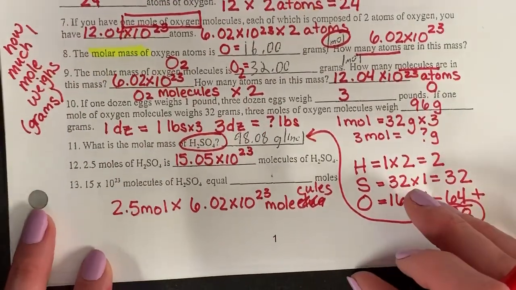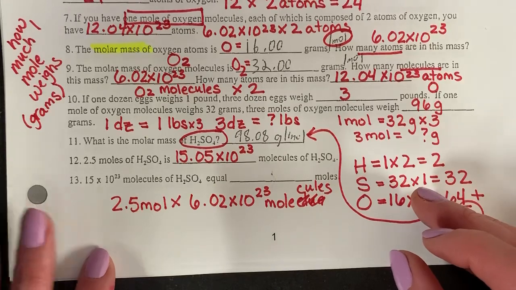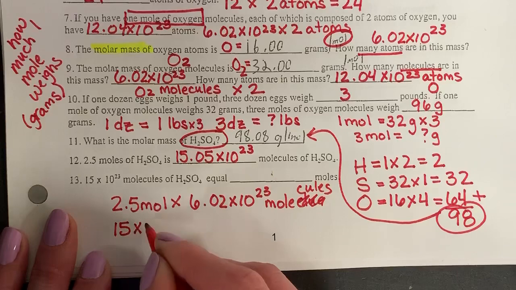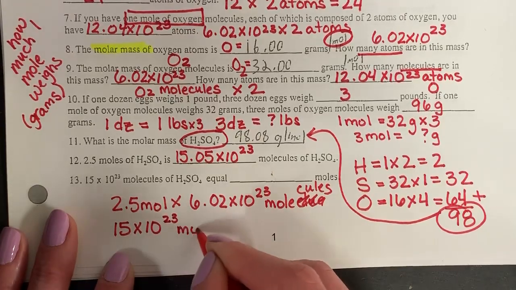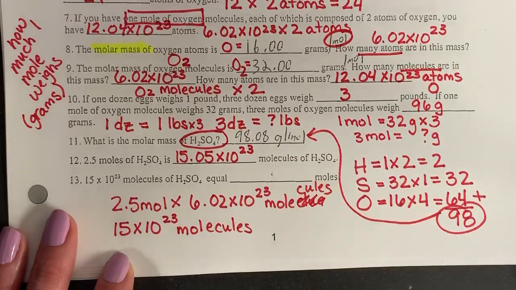So the last one is a little trickier. How do you think you'd solve the last one? If I've got 15 times 10 to the 23rd molecules, how many moles would that be?